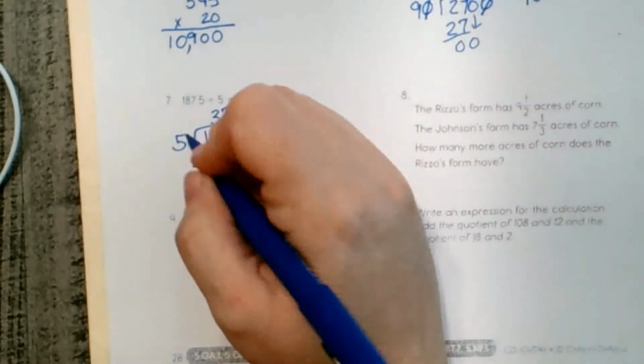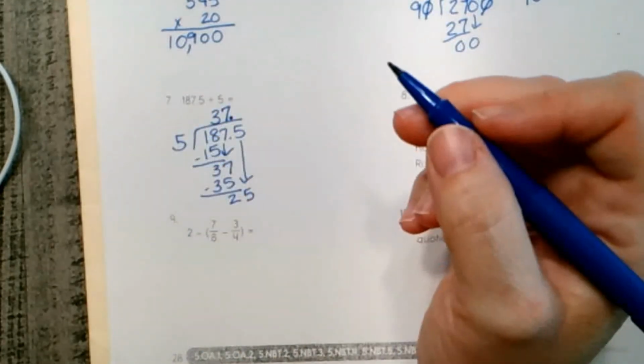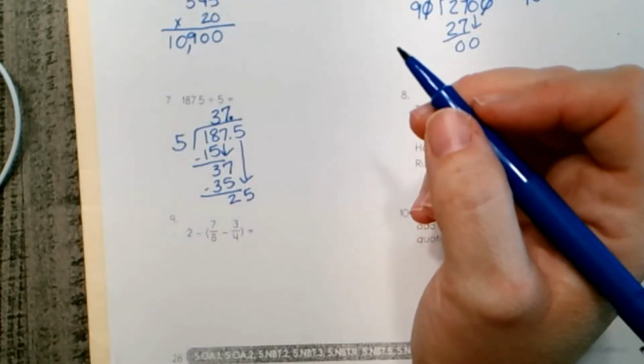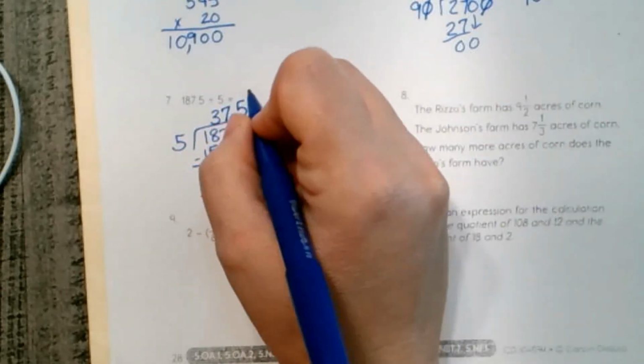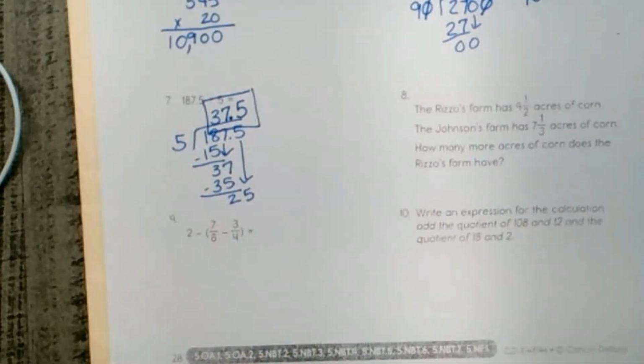start over. 25 divided by 5. What times 5 gets you closest to 25 without going over? 5. And it goes evenly. So you're done. 37.5.